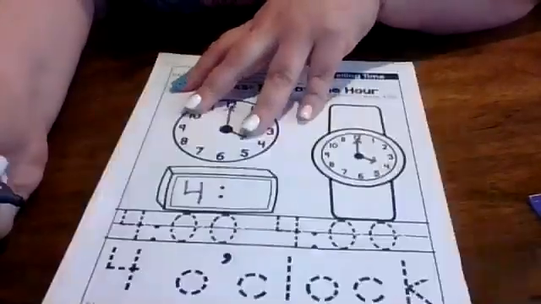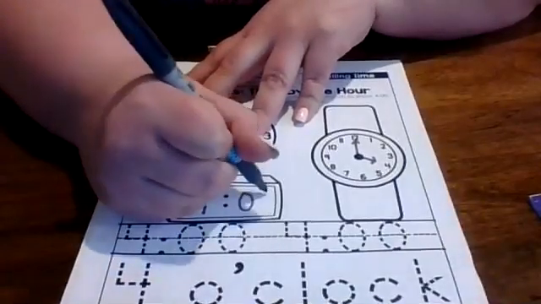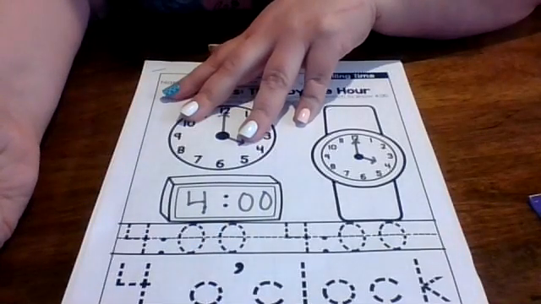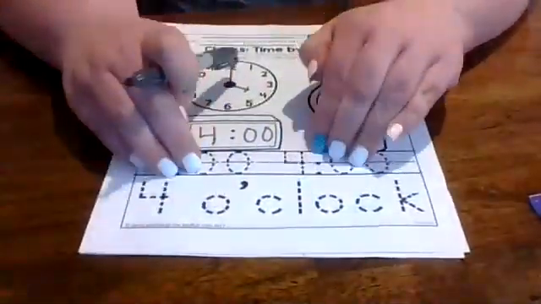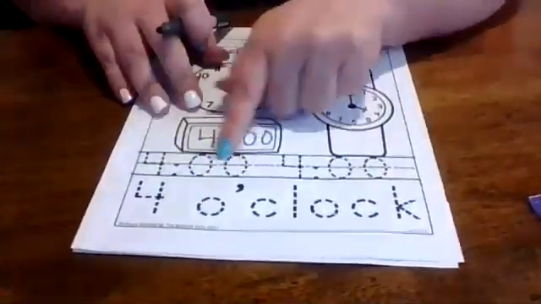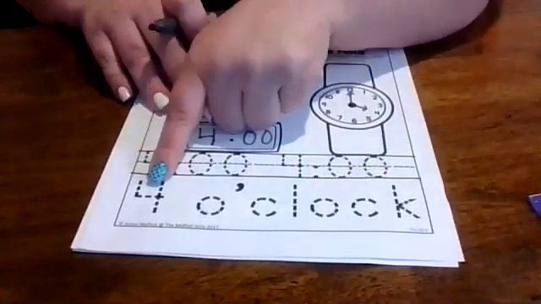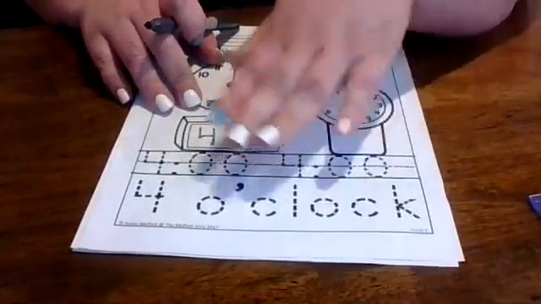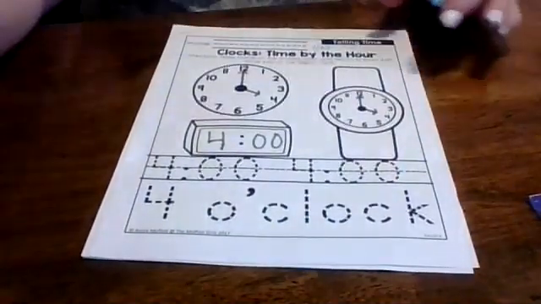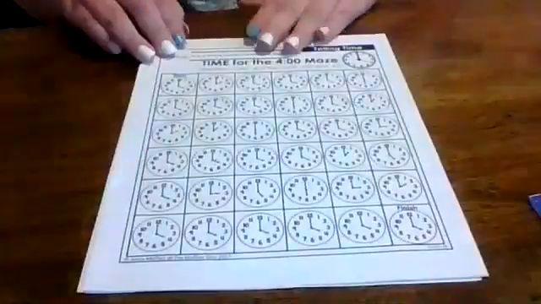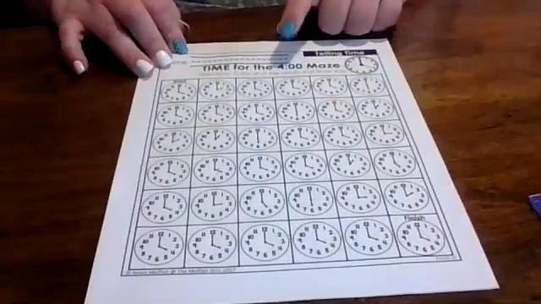There's our 4 for the hour and 0, 0 for the minutes. Okay, and then you're going to rainbow write how to write it in numbers and writing the 4 o'clock in words. You can come back and do that part later. Okay, let's turn the page. And I really hope that you enjoyed that maze because you're going to do another one for 4 o'clock.